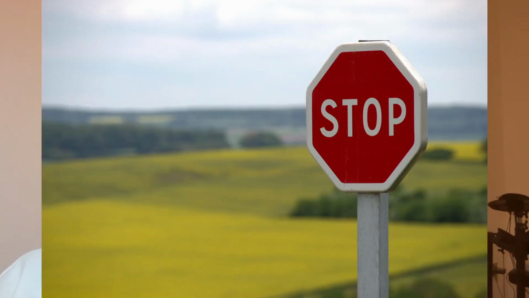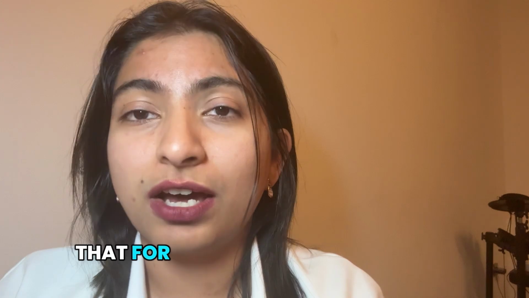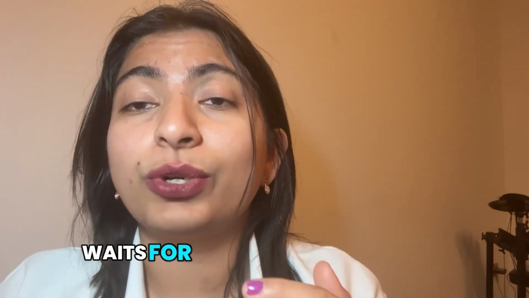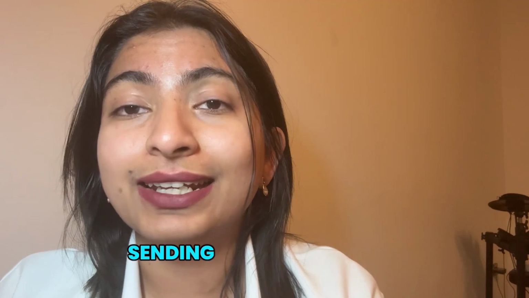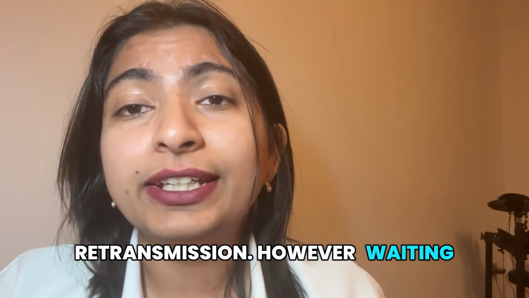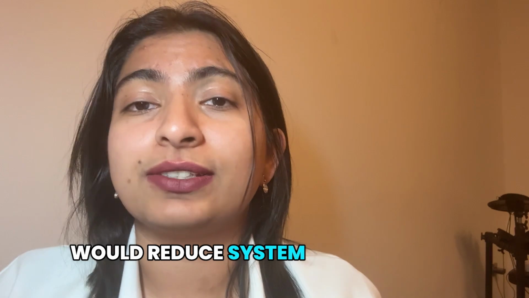Now let us talk about HARQ processes. HARQ uses a stop and wait mechanism. This means that for a given HARQ process, the transmitter sends data and then waits for the ACK or NACK before sending the next data or retransmission. However, waiting would reduce system efficiency.